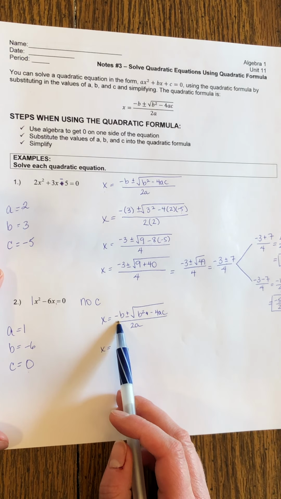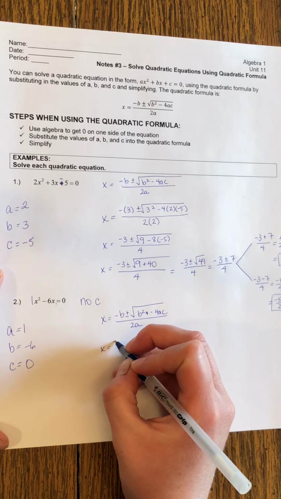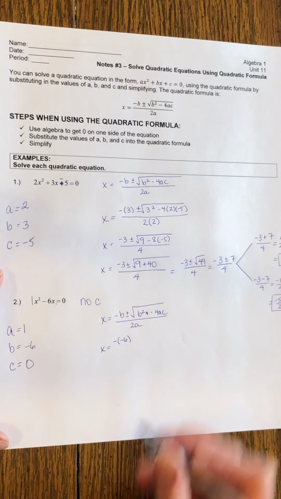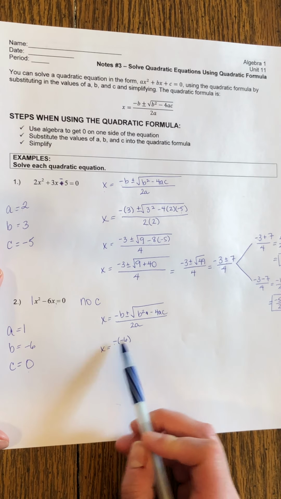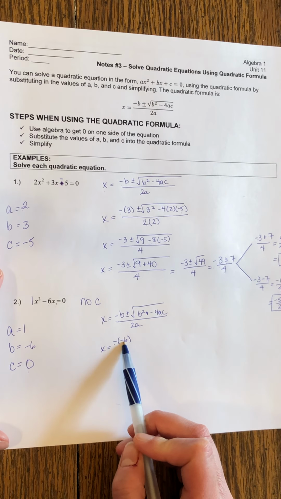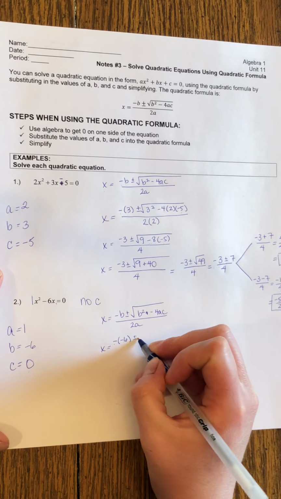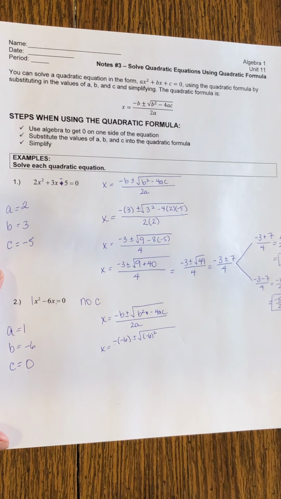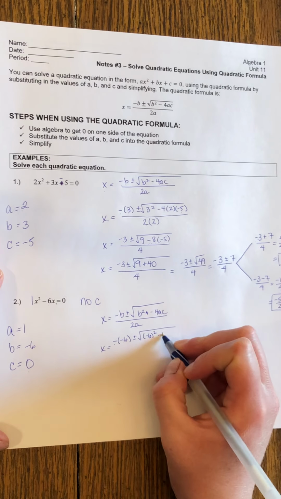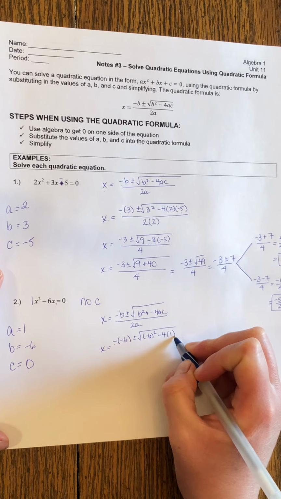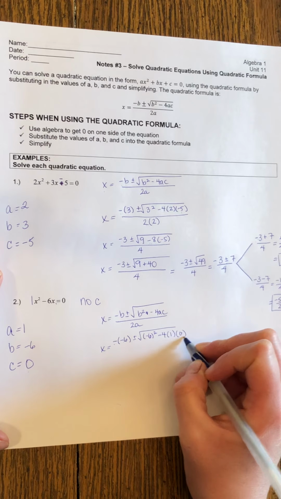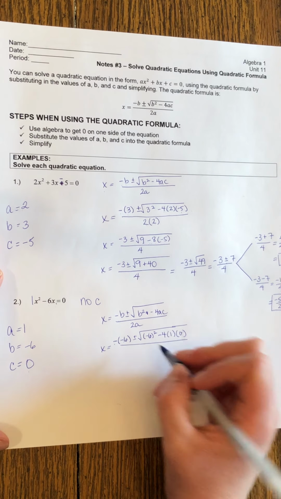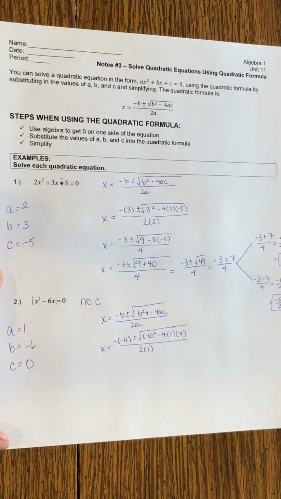So the first thing I need to sub in is -b. So negative in front, and I'm subbing in b, which is -6, plus or minus b squared. So I'm going to have to square -6 minus 4 times A times C all over 2 times A, which is 1.